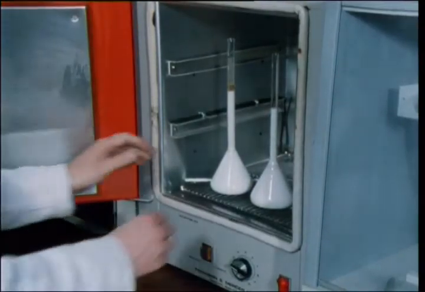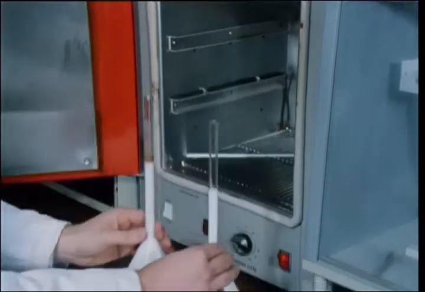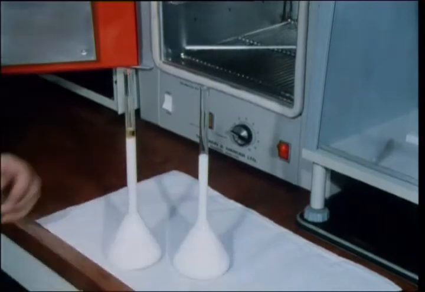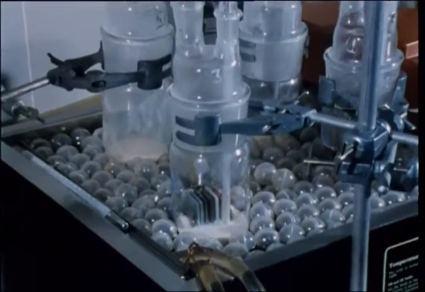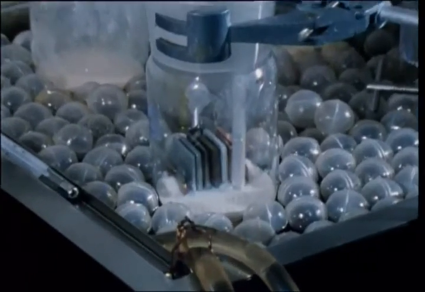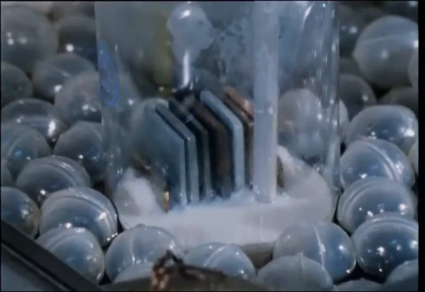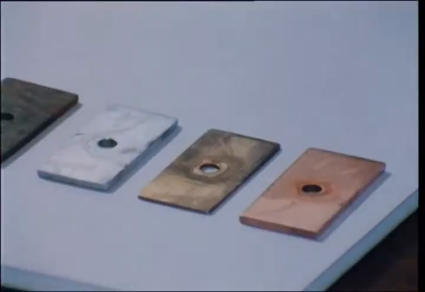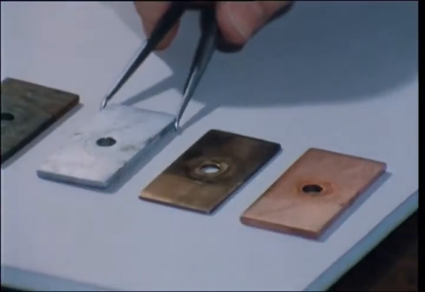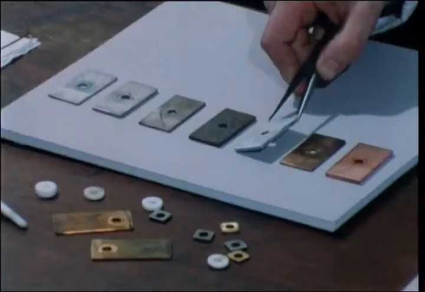There's a wide range of metals to be protected by inhibitors in engine lubricating oils. In one test, the metal plates remain in heated emulsion for many hours. They are then examined and the amount of corrosion compared with a standard.